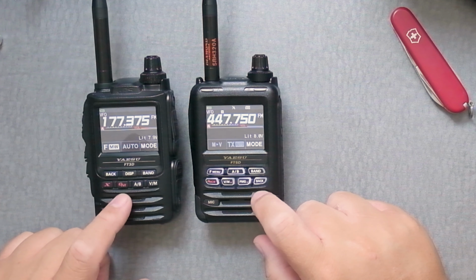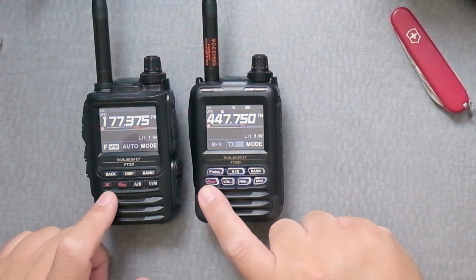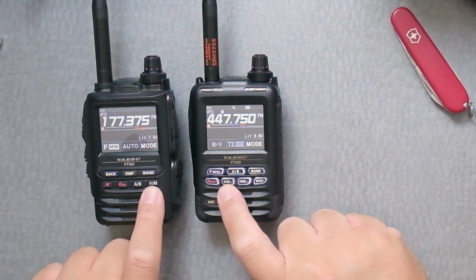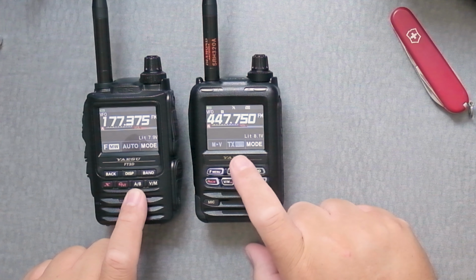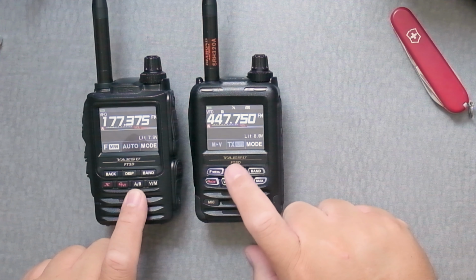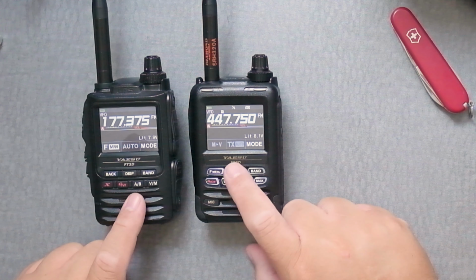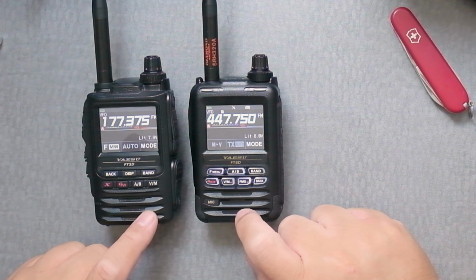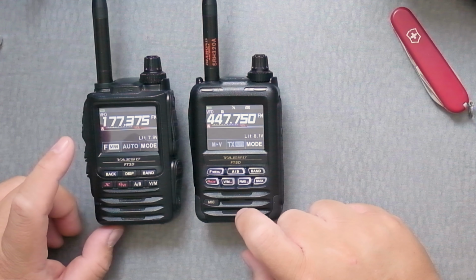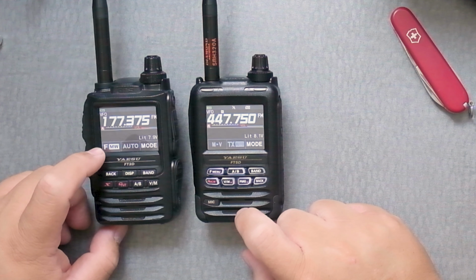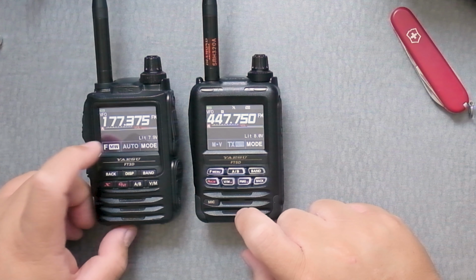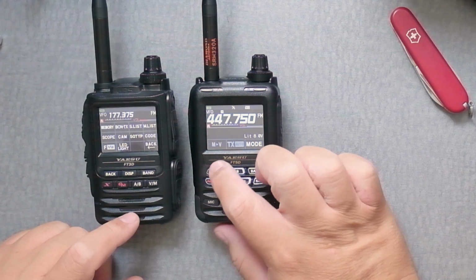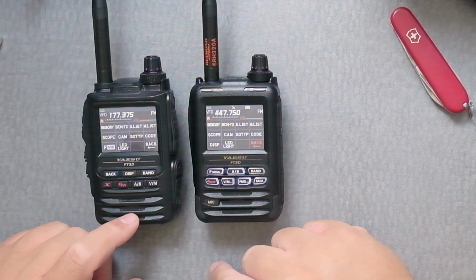You can see the X and GX buttons are now put together into one. The VM button is still at the bottom, but it's located differently. The A-B button seems to have gained some importance on the top. And the band button is still over here on the top right. And you can see that on the 3D, the F menu is software-wise, while on the FT5D it is hardware. So that's nice. I like that.